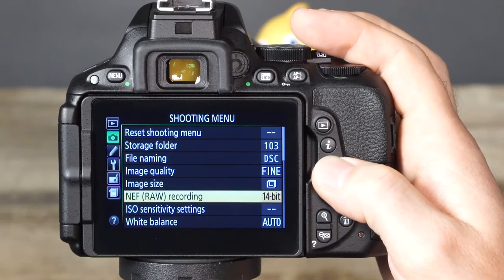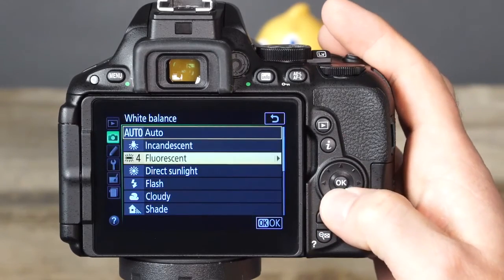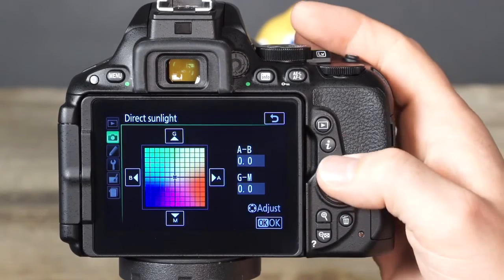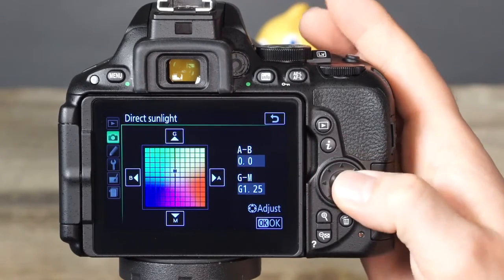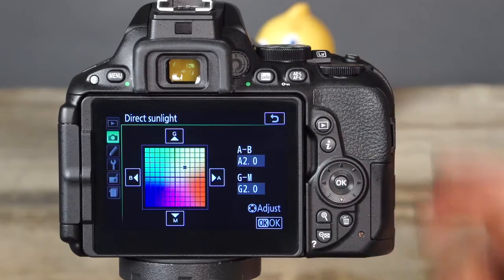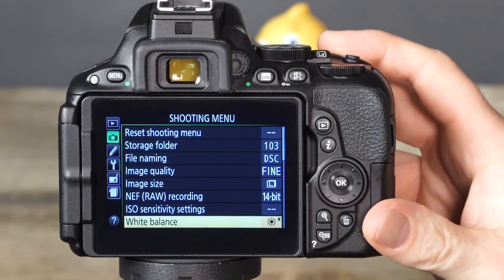Each of these white balance settings can be fine-tuned. To do this, enter the shooting menu and scroll to white balance. Scroll to any white balance setting other than PRE and press the right side of the multi-selector to show the color temperature grid. Use the multi-selector to place the cursor in the area of the grid that you'd like. You can increase the green, amber, magenta, or blue in the image. When you're finished, press OK to confirm your selection.